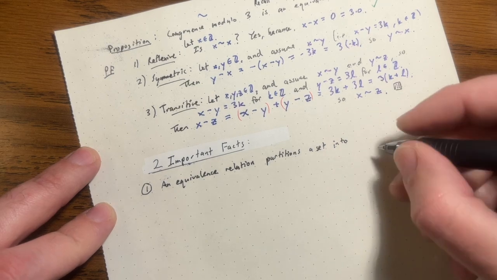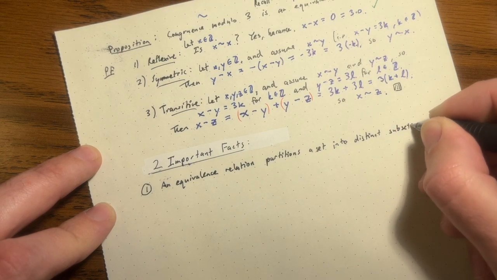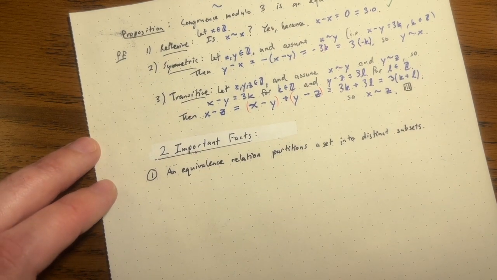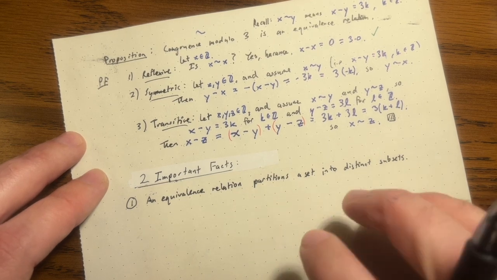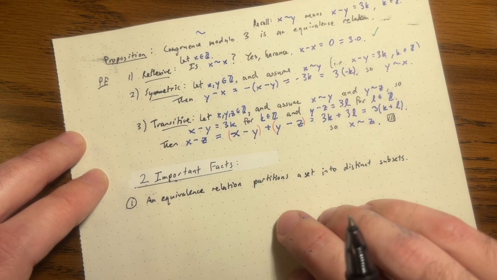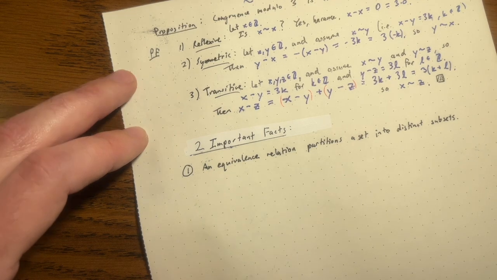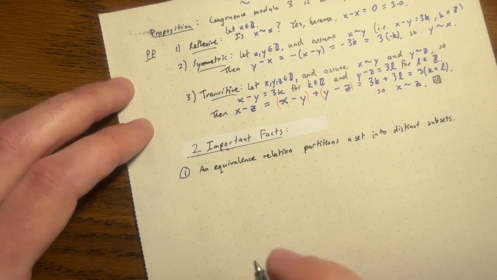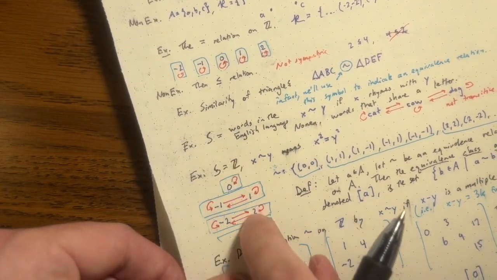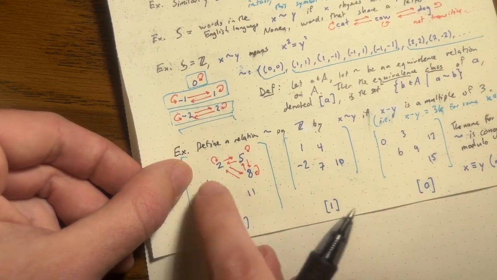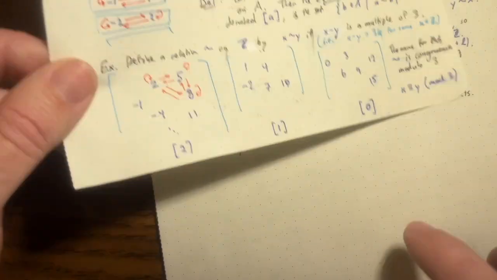I mean, into distinct subsets. And so a partition of a set is basically you're writing your set as a union over distinct subsets, each of which has to contain at least one thing. And we've seen this in the examples. Like this is a partition, this is a partition. It only has three things, but this is a perfectly fine partition of the integers. Every integer is in one of these three, and they're all distinct.